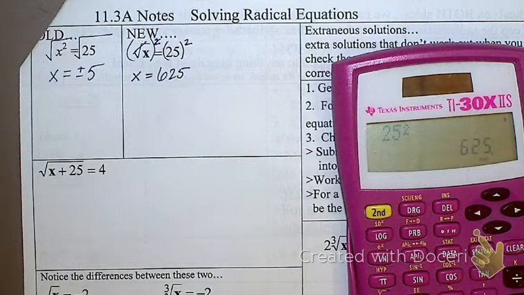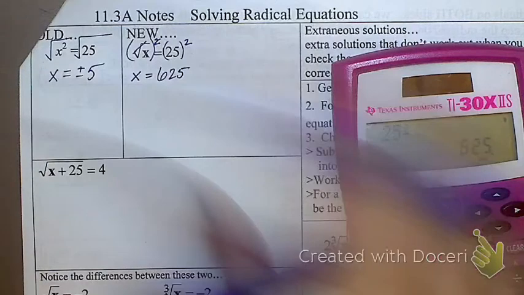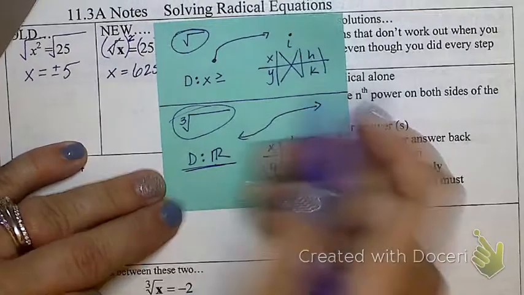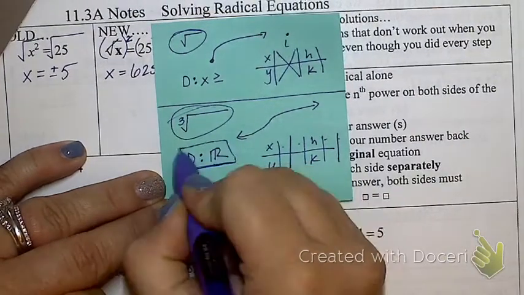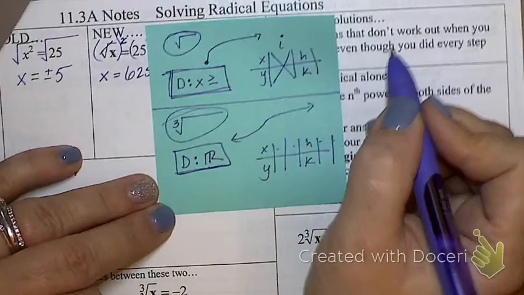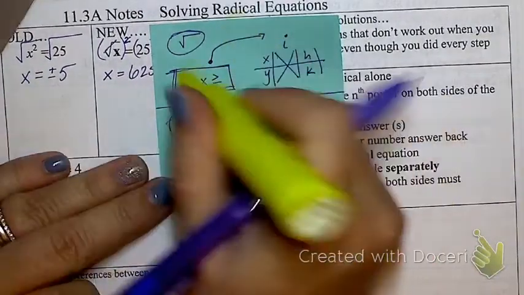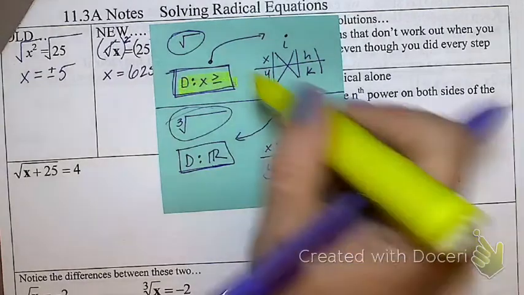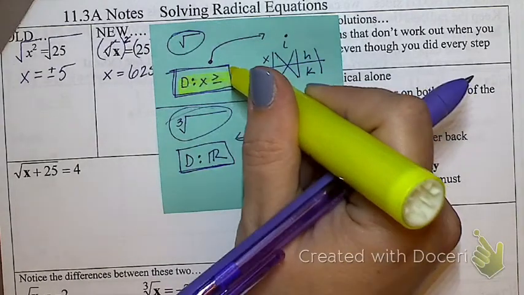Okay? Now, the thing we have to remember is, because of this information right here and this information right here, we have a restricted domain here. In other words, it can't be any number, right?